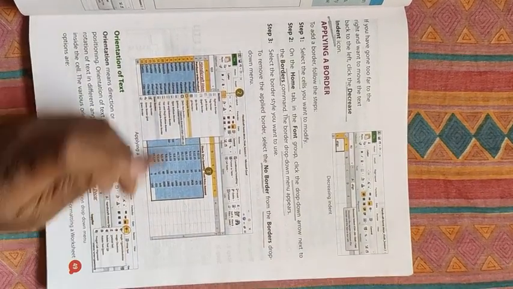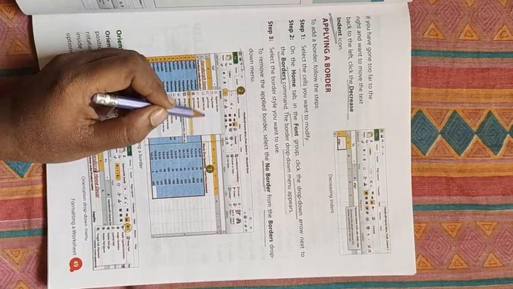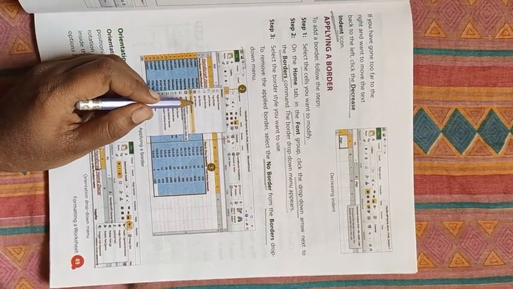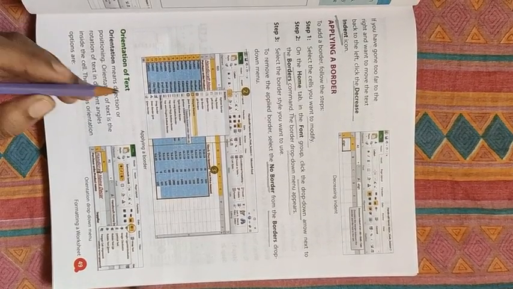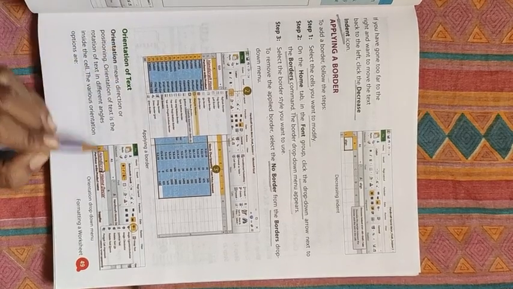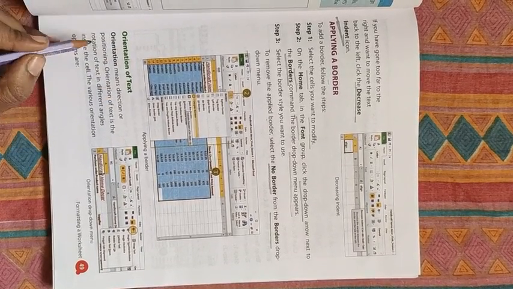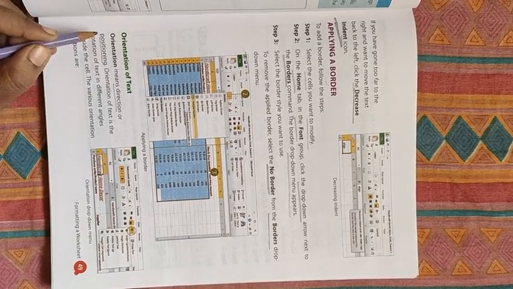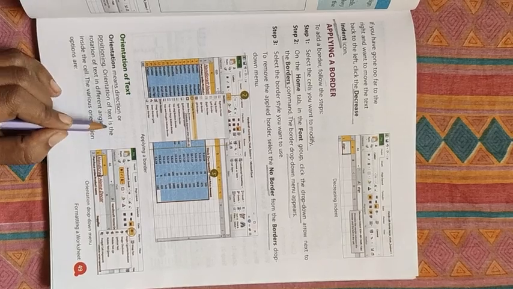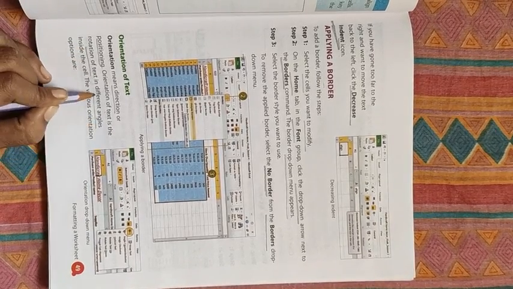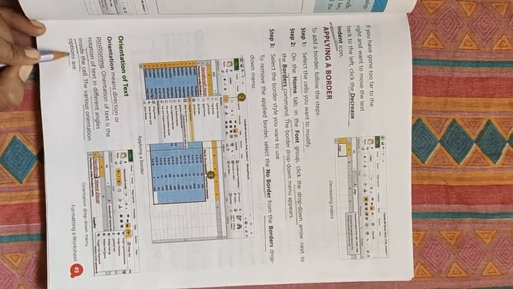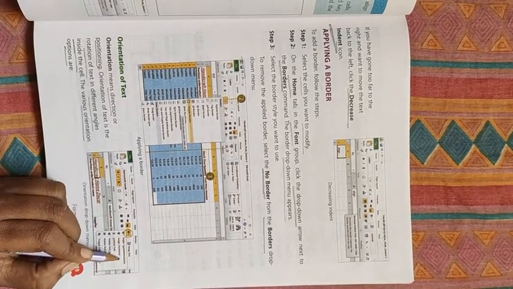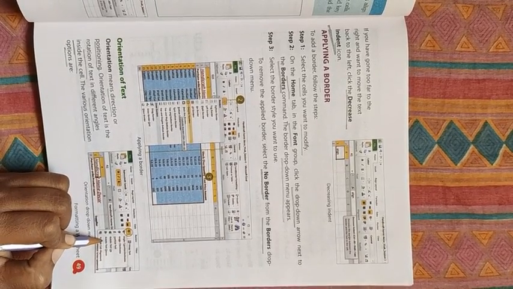Okay, here is your border menu. This is your bottom border, top border, left border, right border, no border, all borders. Whichever option you want, you can click and choose. Now orientation of text. Orientation means direction or positioning. Orientation of text is the rotation of text at different angles inside the cell. The various orientation options are all these different variations.